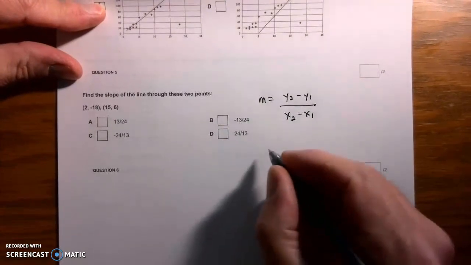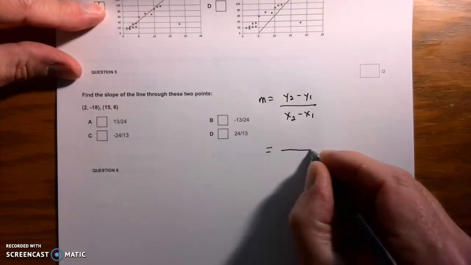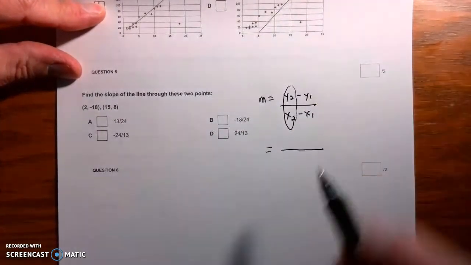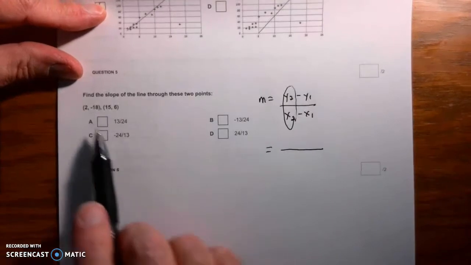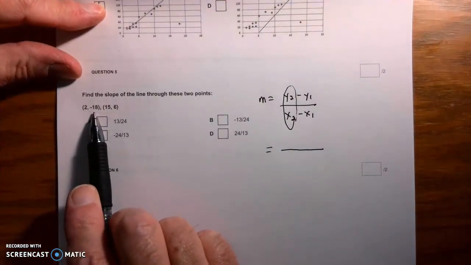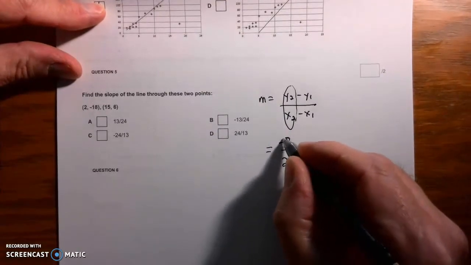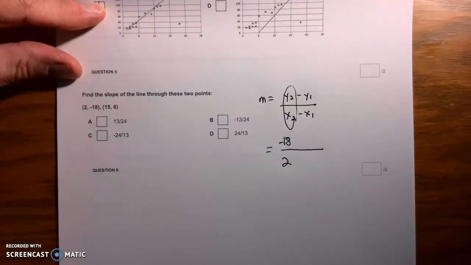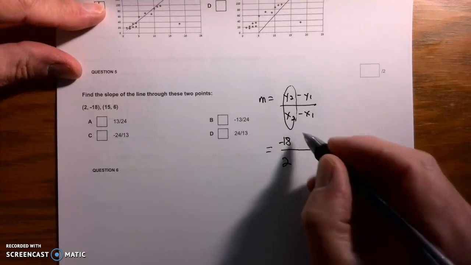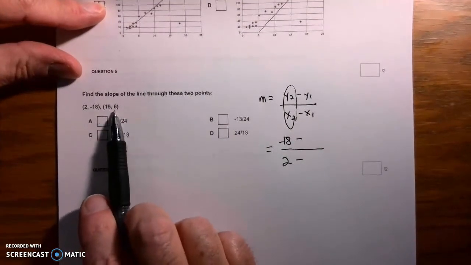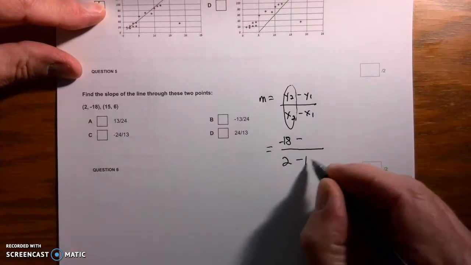And I just do it like this. This is 1 point right here. I just take 1 point and write it down. 2, negative 18. With the y on top. Minus. Then write down the other point. 15, 6.